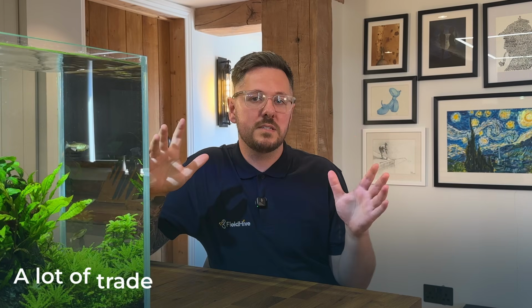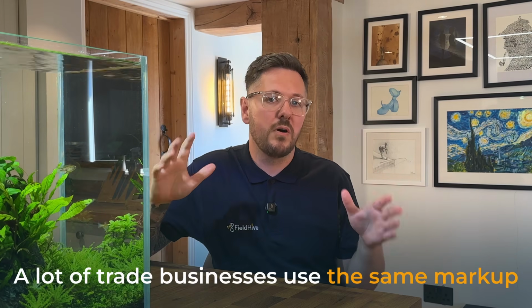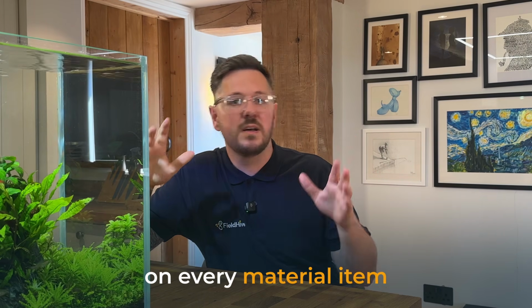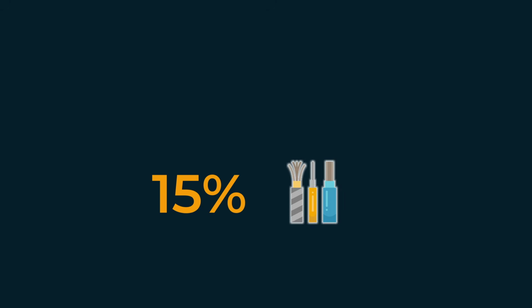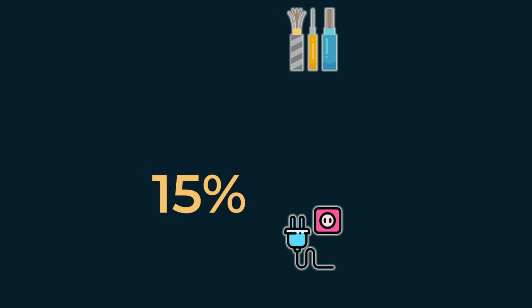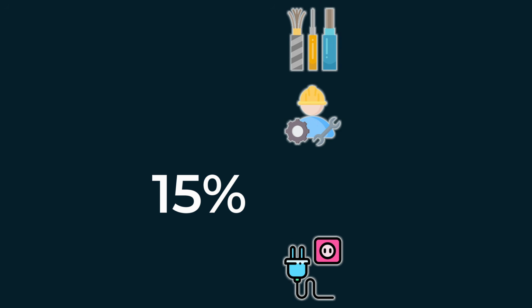A lot of trade businesses use the same markup on every material item. 15% on the cable, 15% on the sockets, 15% on the fixings, 15% on the skip. It feels simple, but the exact same percentage can produce completely different results.